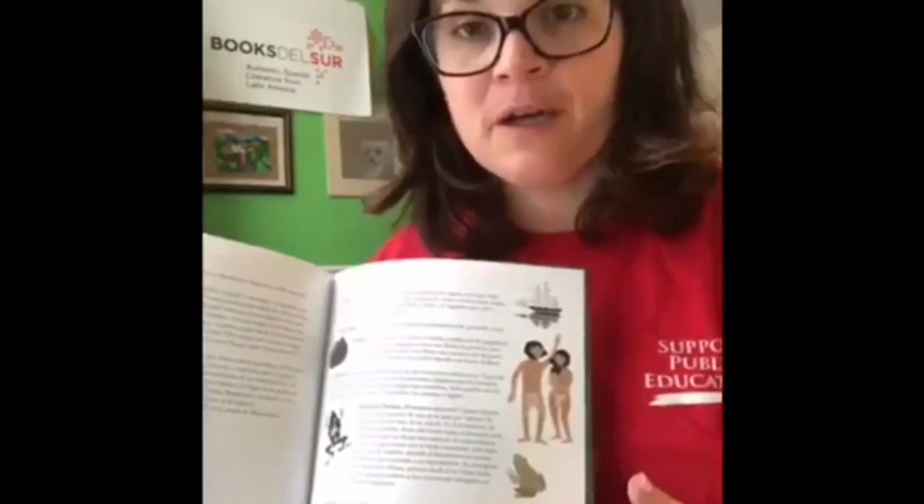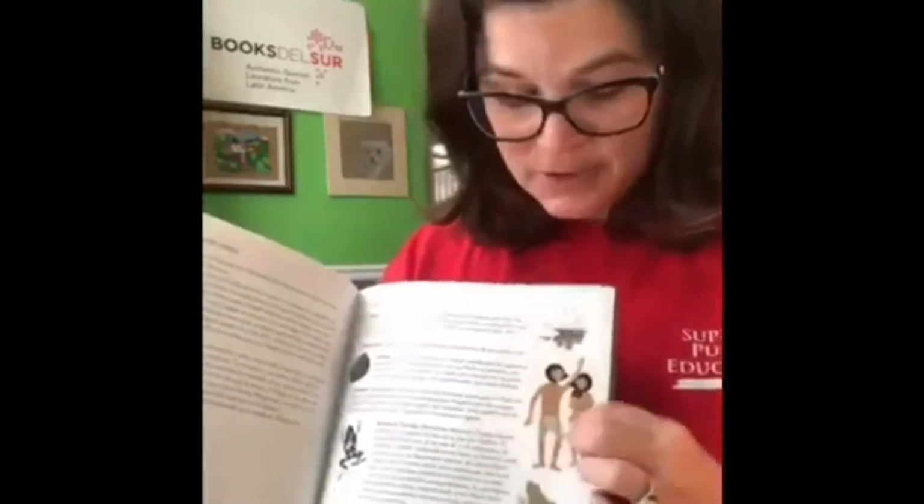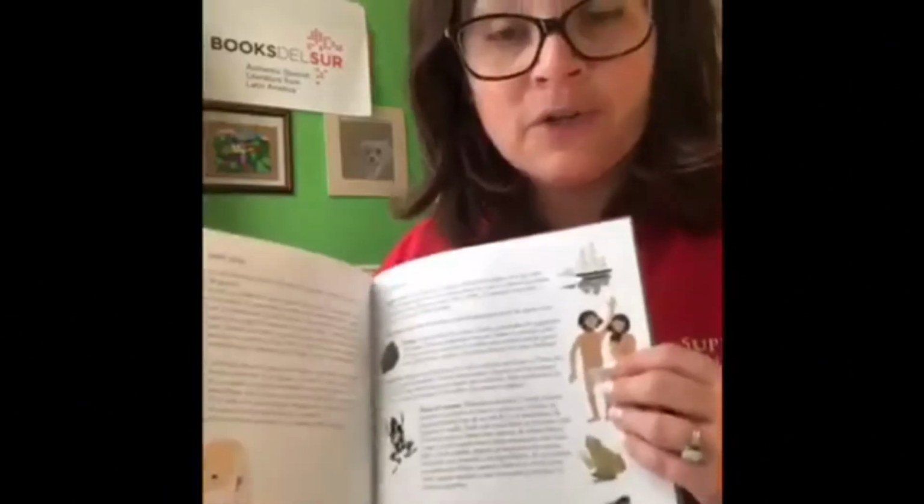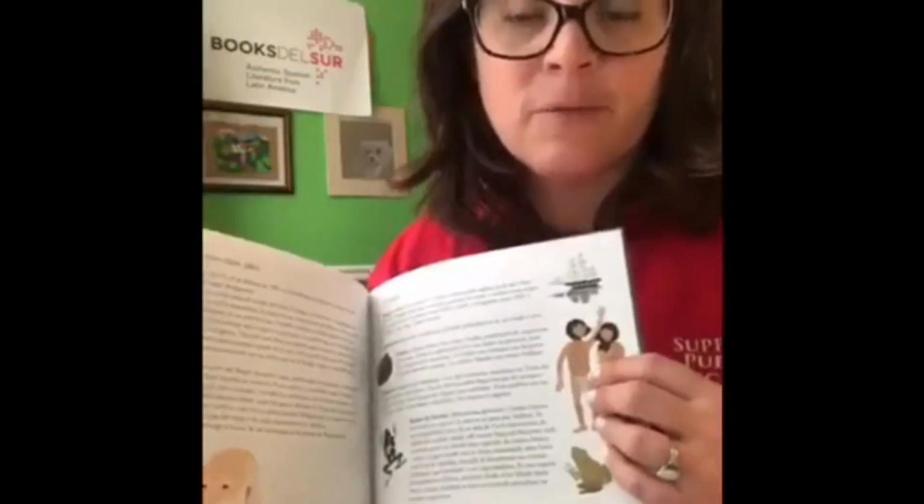In the end, there is a glossary, so that also supports the informational text. Interesting illustration of native people. So also another great instructional point to discuss and share here.